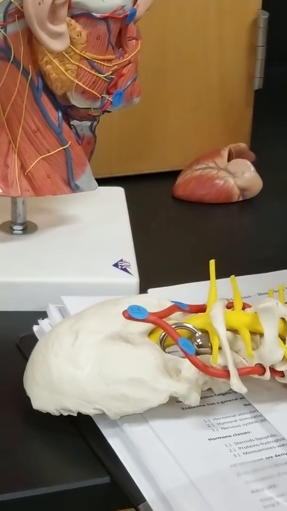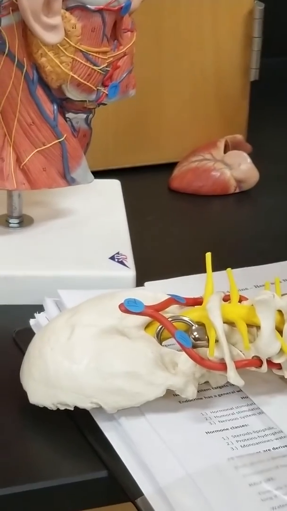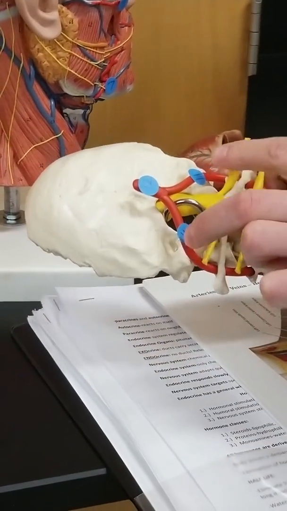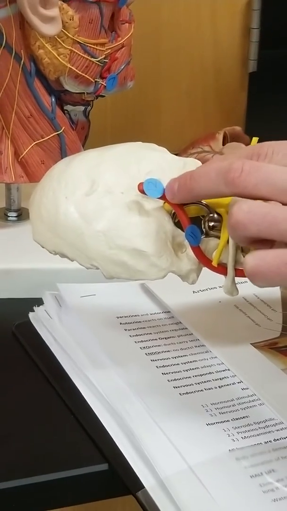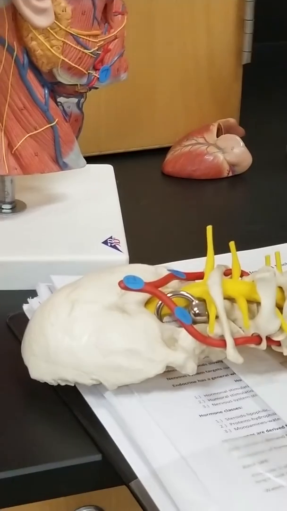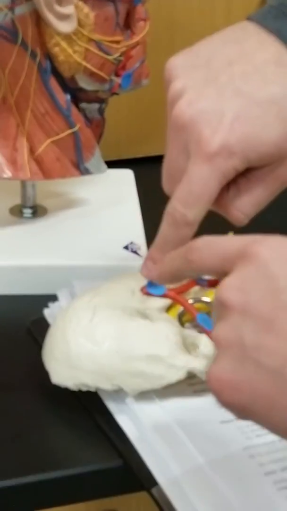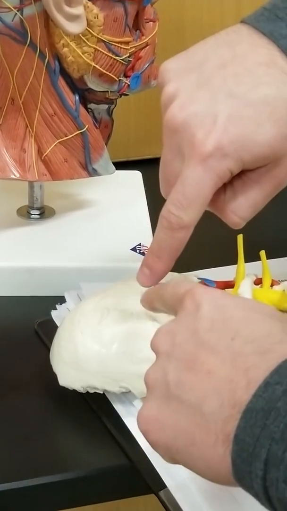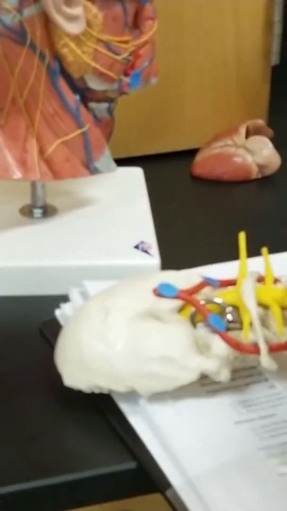Number 12 is the basilar artery. So your vertebral arteries come in together, your left and right, and they connect to the basilar artery right there. And number 13 is not going to be seen on this, and it probably won't be on the test, but number 13 is called the circle of Willis. So off the basilar artery, the artery would circle around like that, coming off here. That would be the circle of Willis.